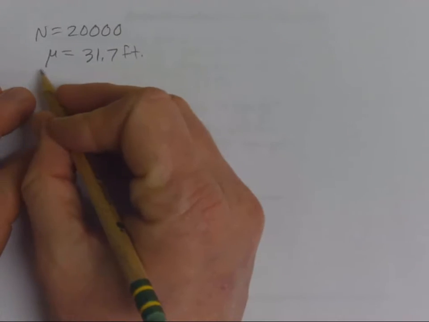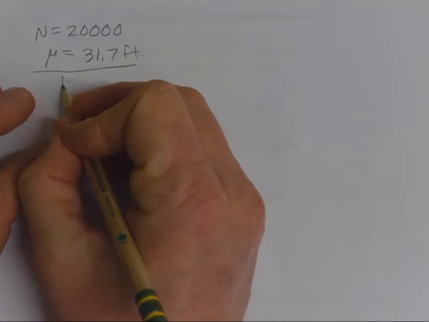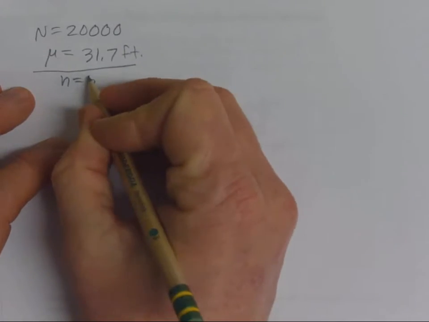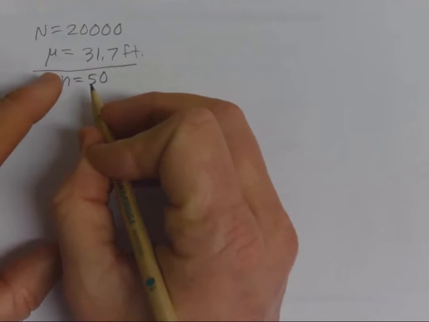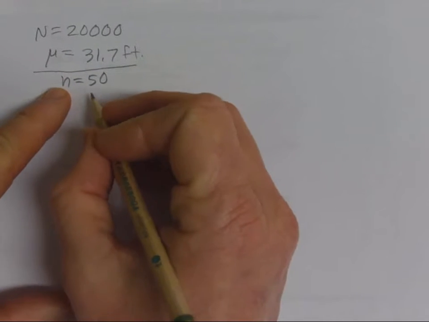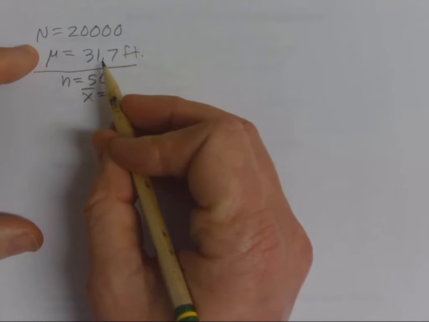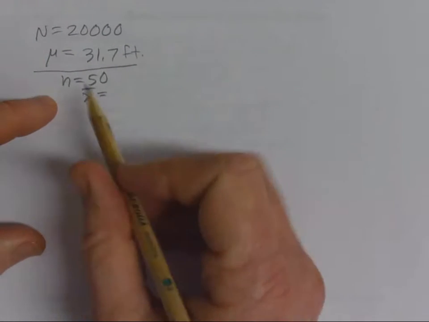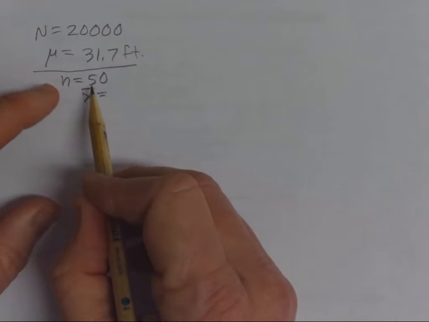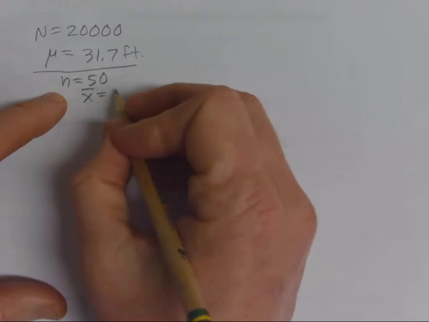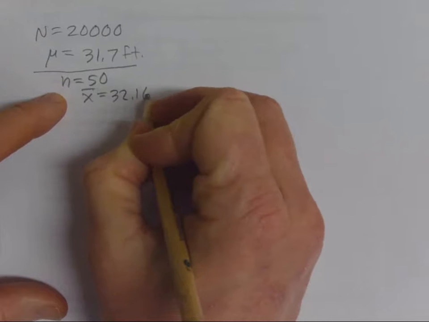We say, okay, I want to estimate mu, so I'll take a sample of, let's say, 50 trees and find the mean of those 50. The mean of those 50 is going to be an X bar. It is an estimate of mu, and it's probably going to be somewhere around mu as long as I've done this in an unbiased way. In other words, if I've randomly gotten those trees. And so it may be like 32.16 feet.